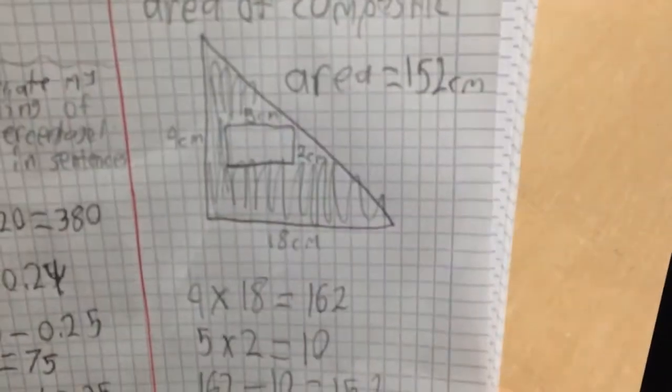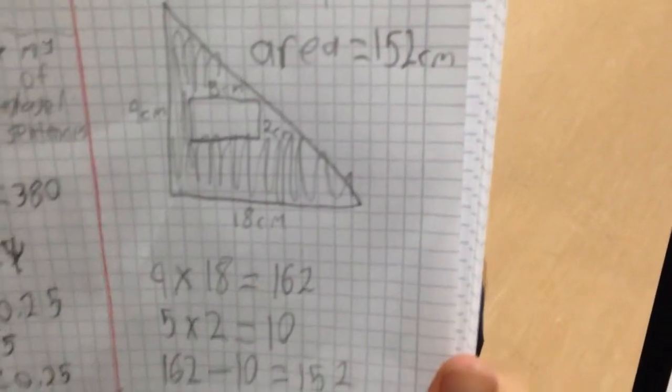Okay, let's have a look here. So the question was, what is the area of that triangular shape? And then we've got something in the middle. So can you explain your understanding, Zane?